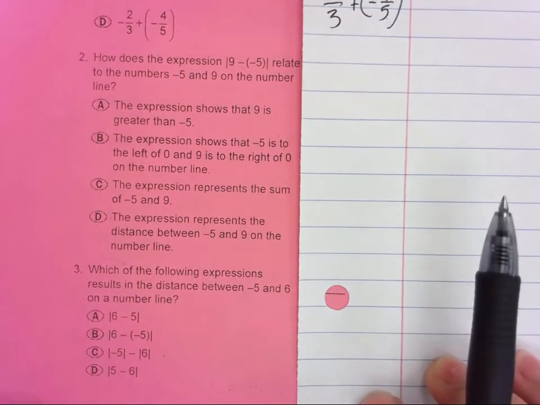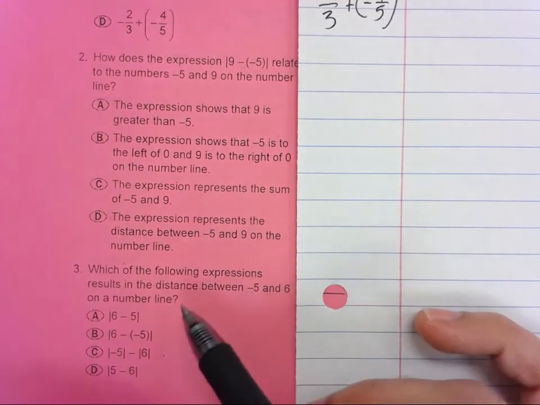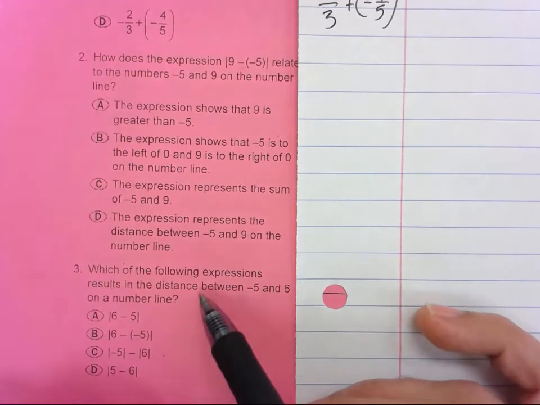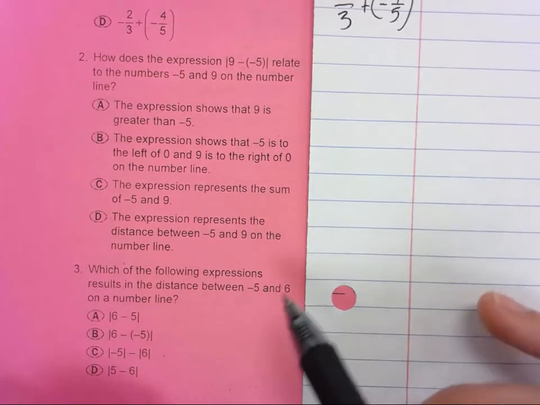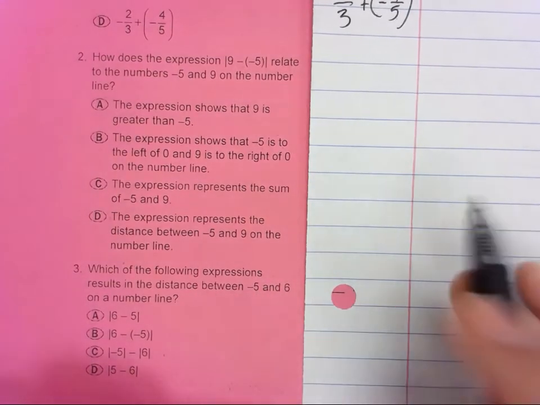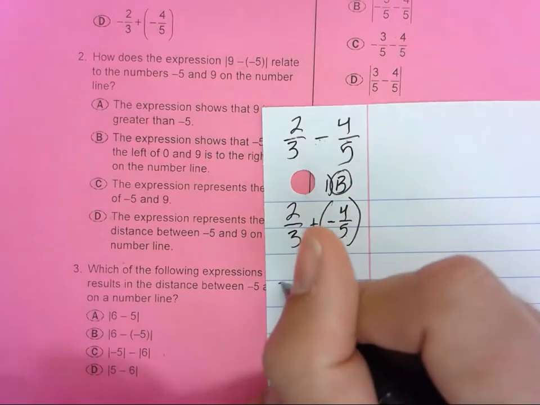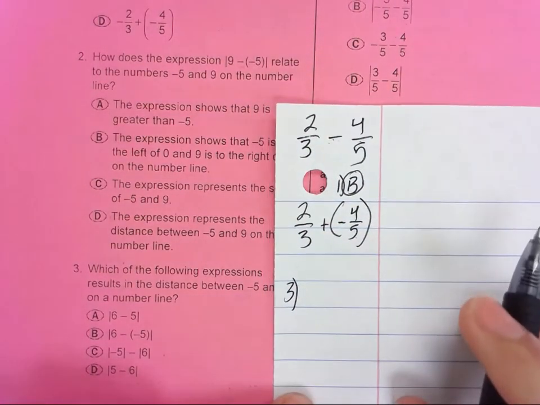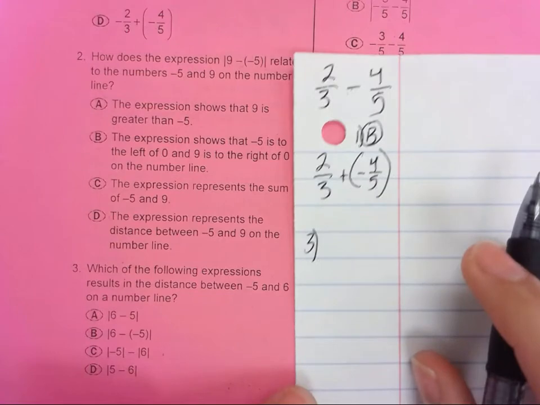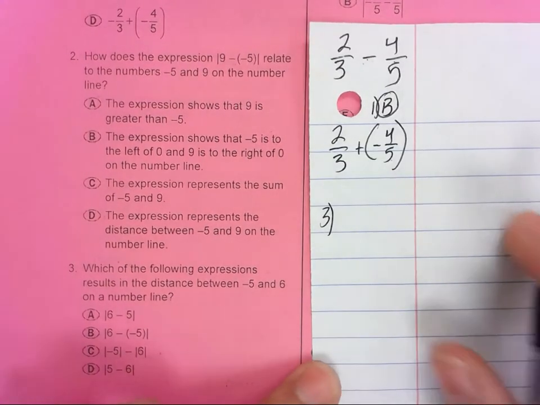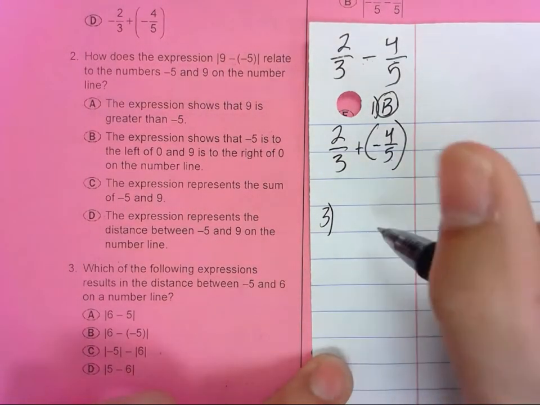Moving on to 3. Which of the following expressions results in the distance between negative 5 and 6? So for number 3, we want the distance between negative 5 and 6. So you can make a number line if you need to.